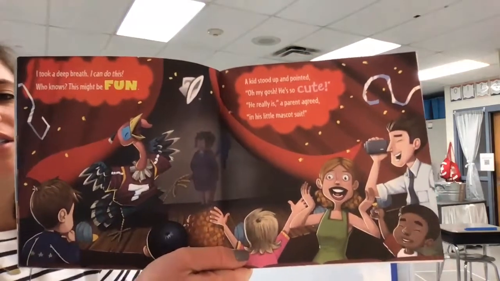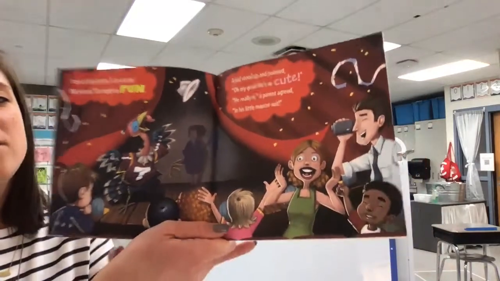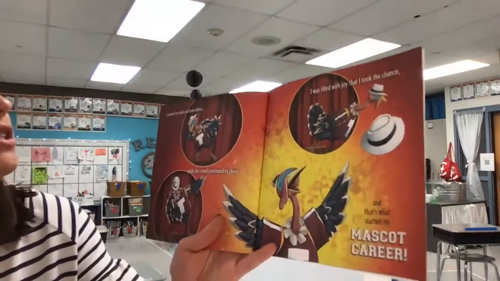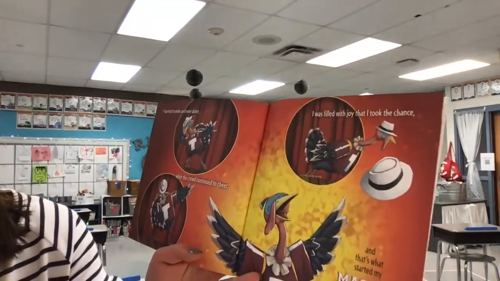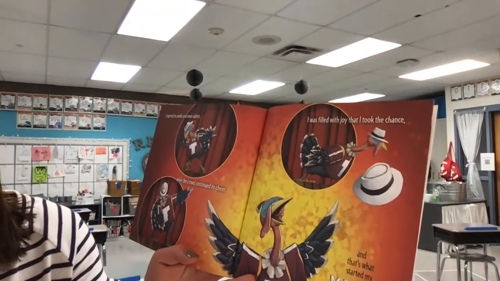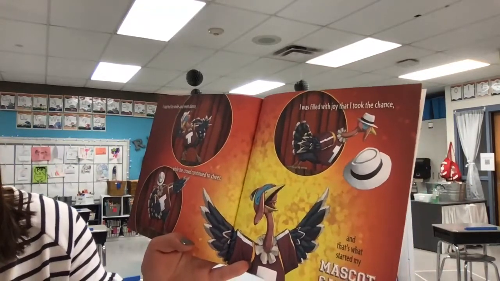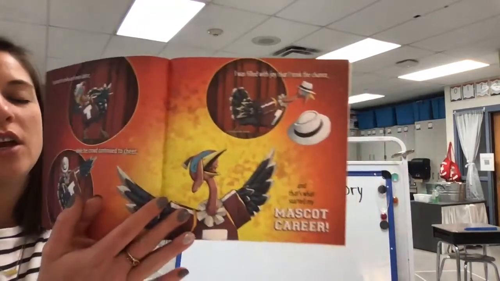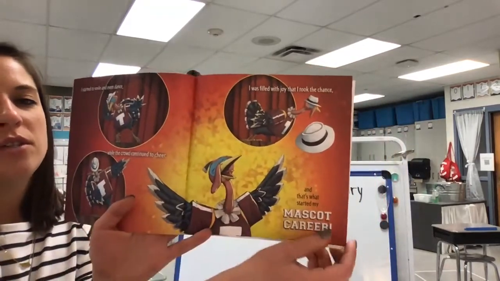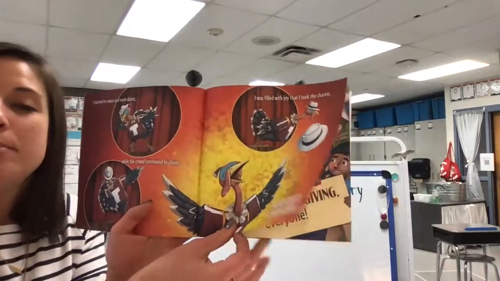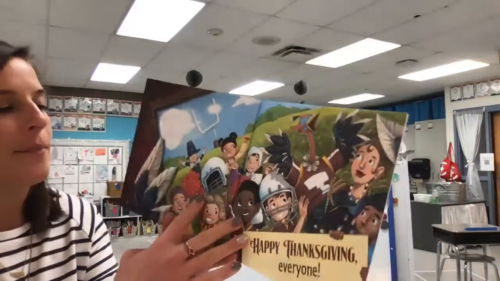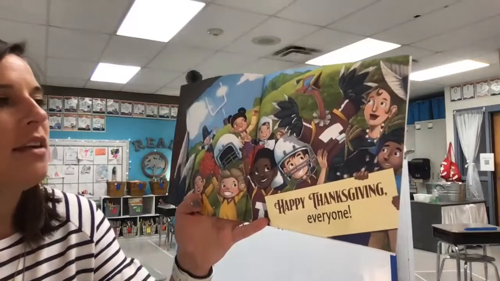So the turkey fell into the jerseys, and now he's still wearing it, and they all love it. I started to smile and even dance, while the crowd continued to cheer. I was filled with joy that I took the chance, and that's what started my mascot career. So instead of running away and being afraid, he just decided to step up to stage, and now he's the school mascot. Happy Thanksgiving, everyone.